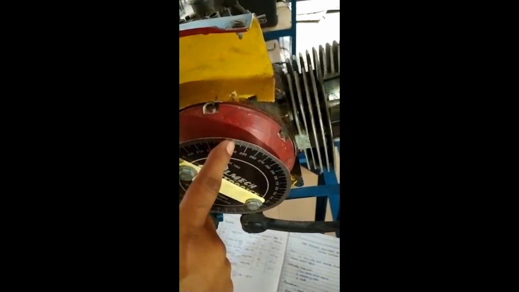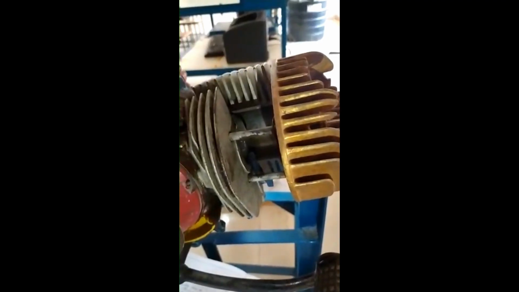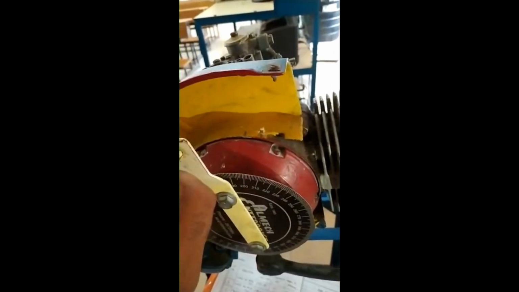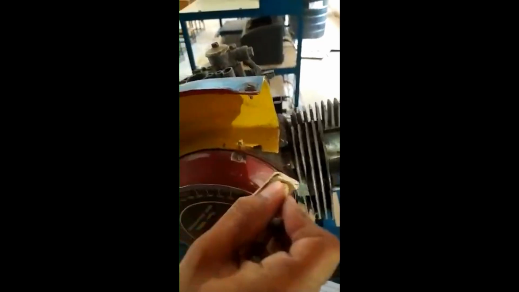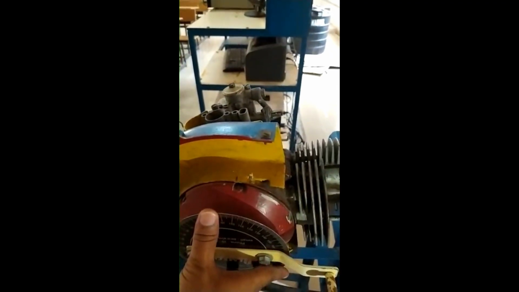Okay, the reference reading is 240. Then as it further moves, the transfer port starts to open here at the bottom. Here you can see the transfer port. So that angle you can measure here. The reference line is 210. Then further it moves, it reaches bottom dead center. After that it comes back to top dead center.